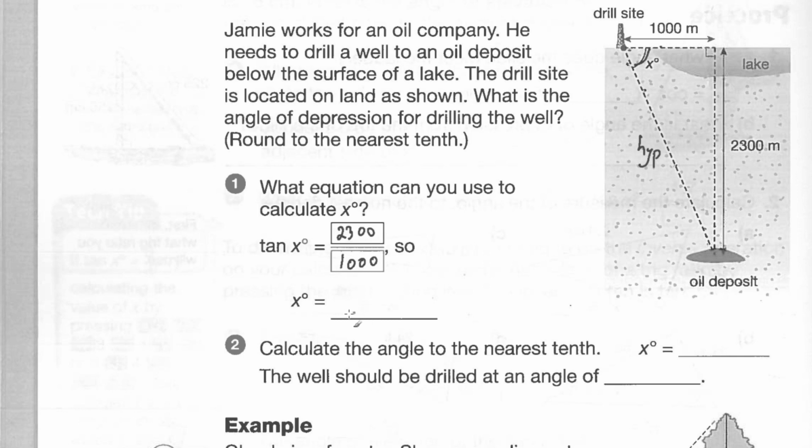Either way you do it, x is going to be equal to the inverse tangent of 2,300 over 1,000. Now we calculate it. If you calculate the inverse tan of 2,300 divided by 1,000, I get an answer of 66.5 degrees.